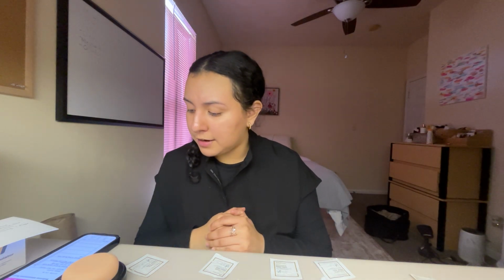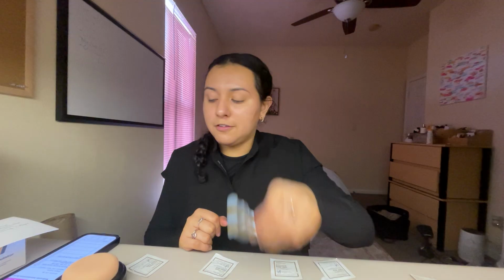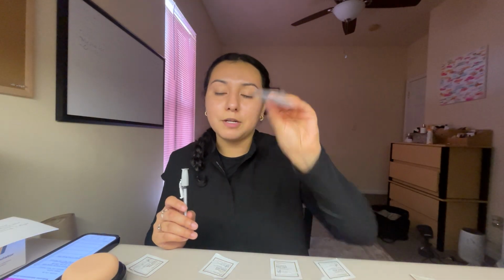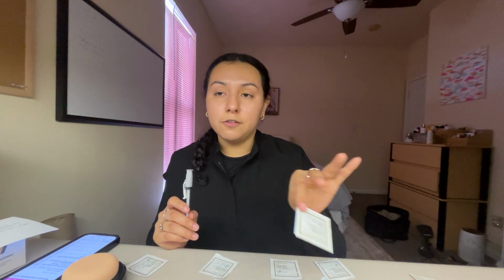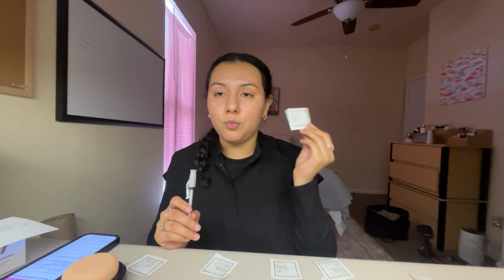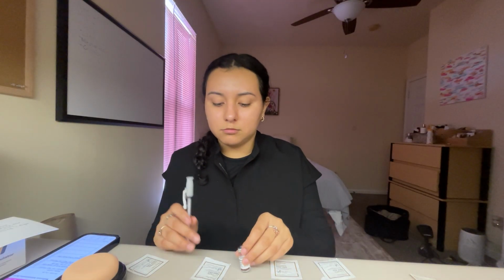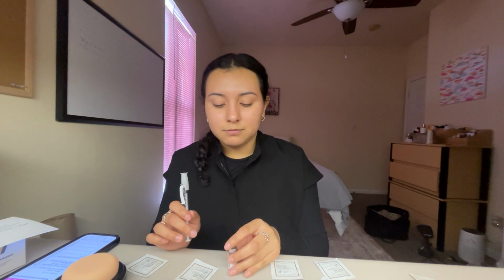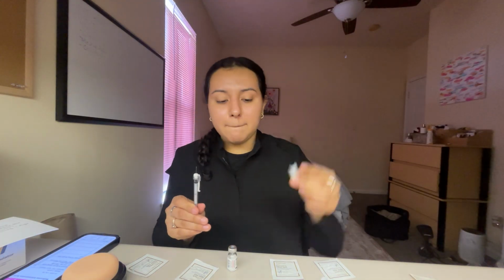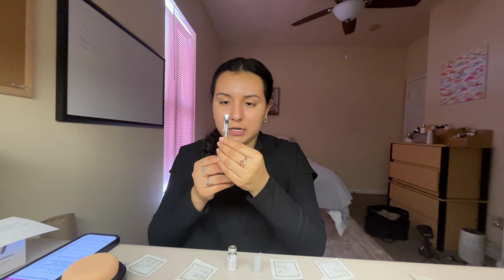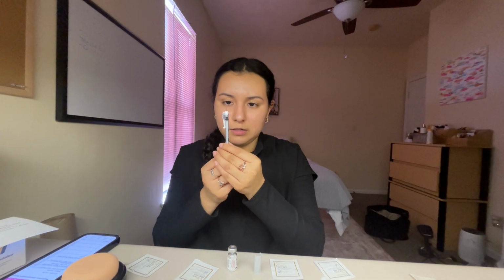Then it says I have 0.1 milliliters in my TB syringe. So again, I'm going to wipe the self-sealing stopper top with my alcohol swab, and I'm going to let that dry. Then I'm going to remove my cap, and I'm going to aspirate 0.1.